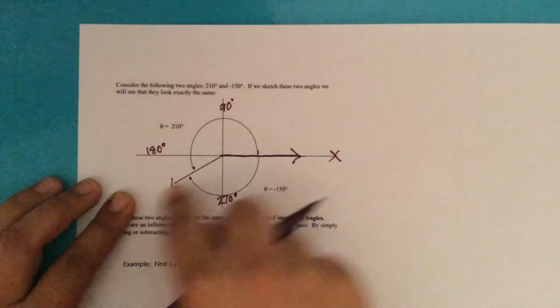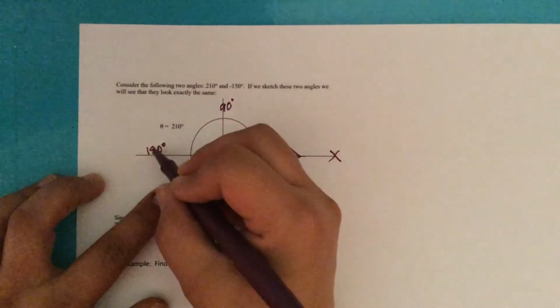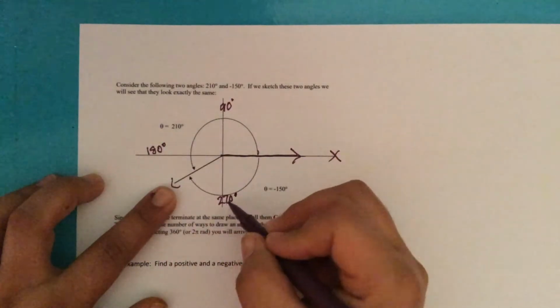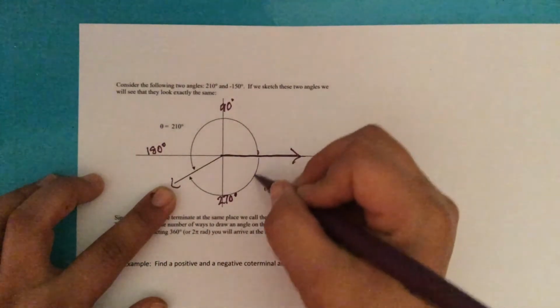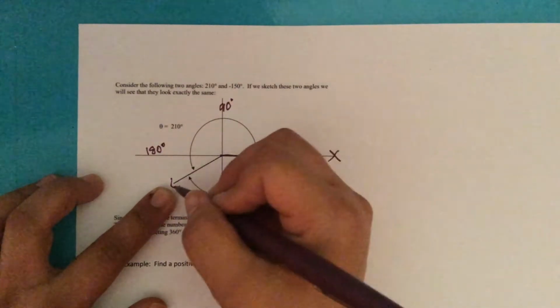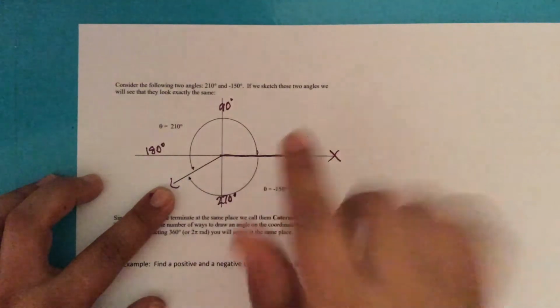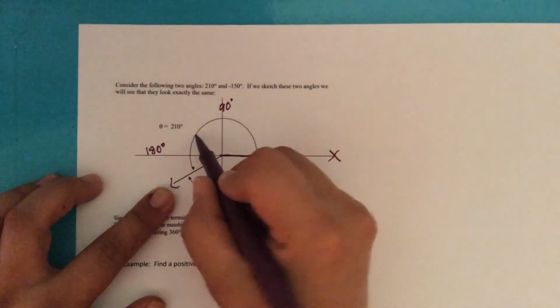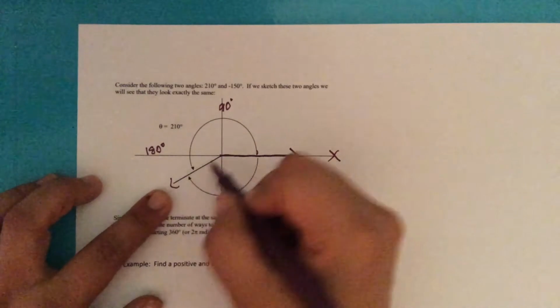So over here is 210. And 210 is between 180 and 270. Now negative 150 is on this side, going backwards, and it's in this first quadrant, because positive 150 would have been in this quadrant, but you're going backwards, so it's going to be in this quadrant.